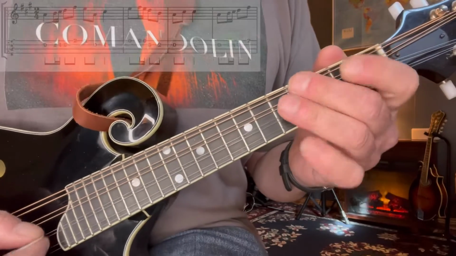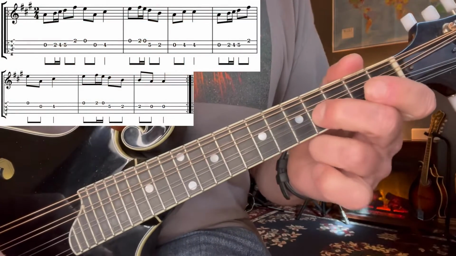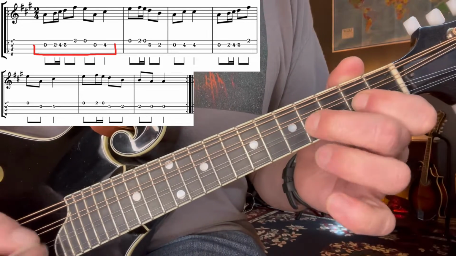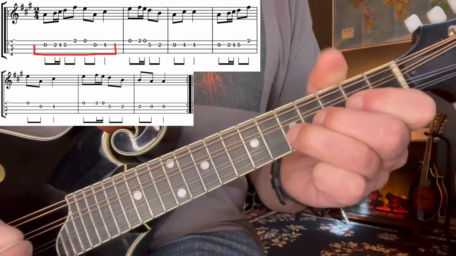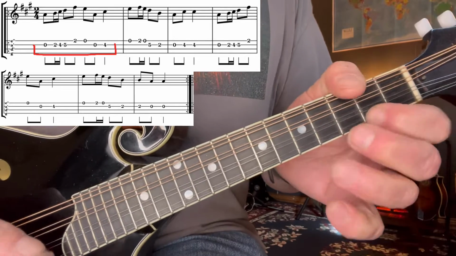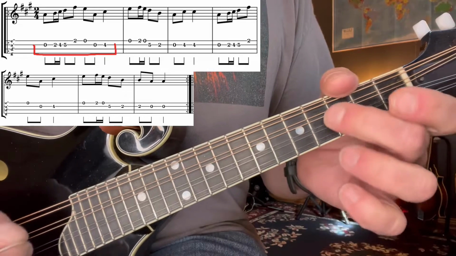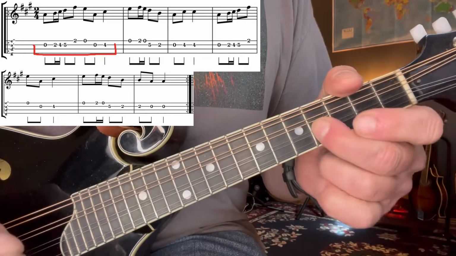So here's the first phrase. We're going to start by just walking up it: open, 2, 4, 5. Then 2, open on the E string, open A, and then 4th on the A.